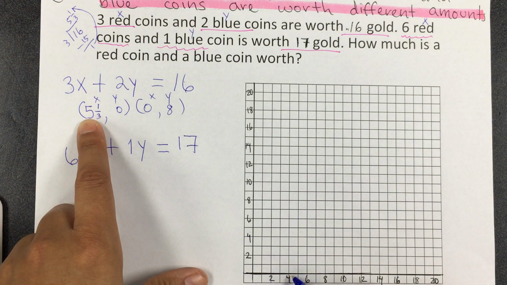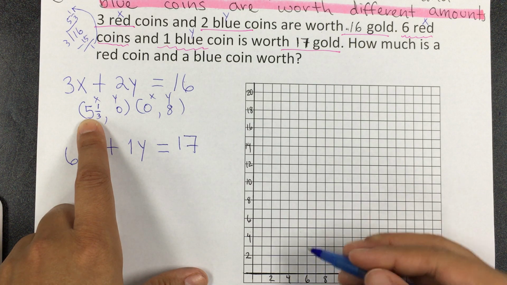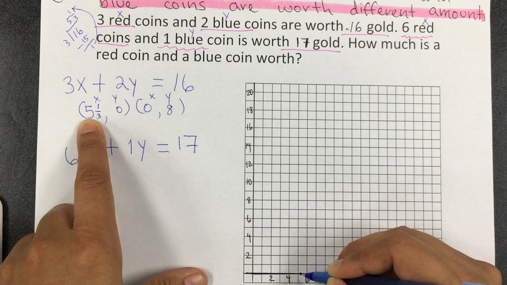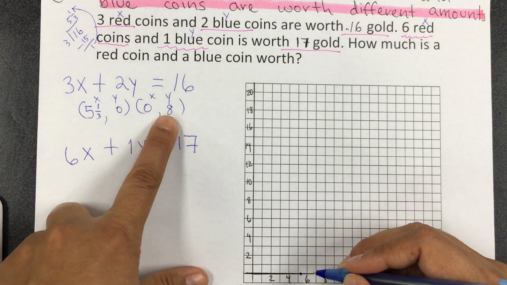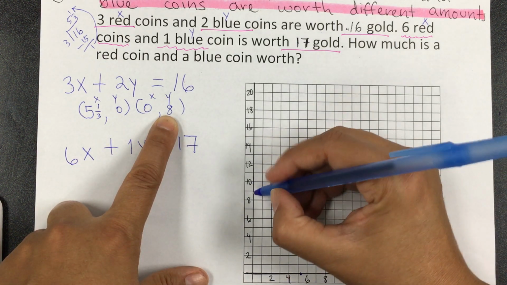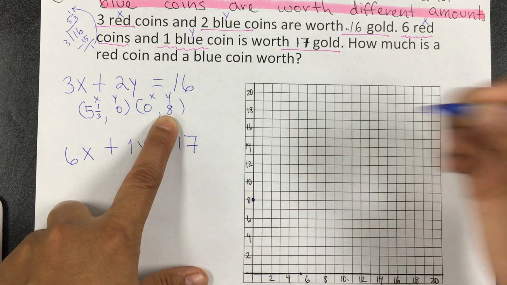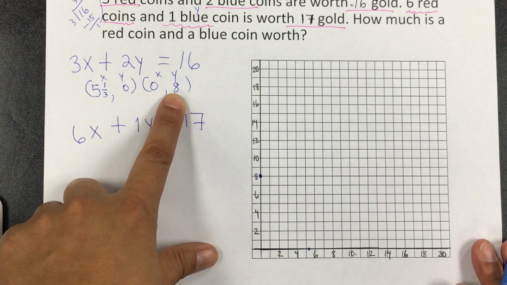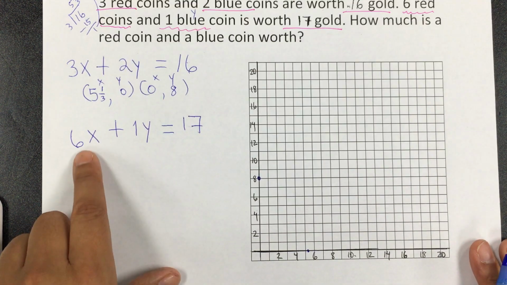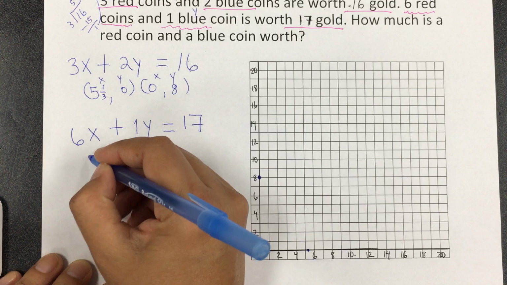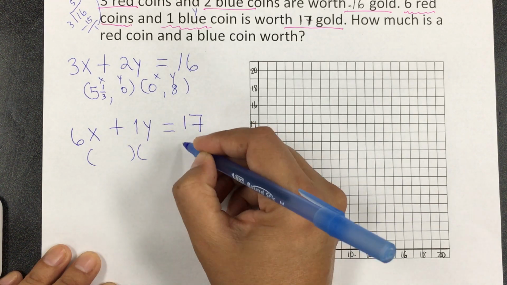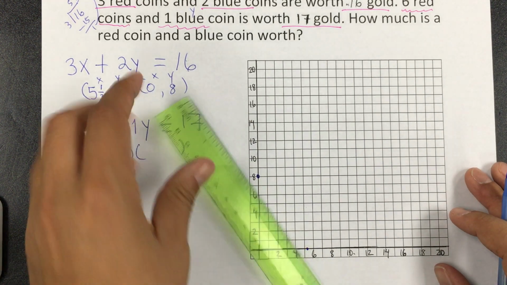So it's going to be 5 and 1/3 right here. Then that means that I have 5 whole squares, and then the next one you just cut into 3 equal parts, and you put the decimal point here. For y, this is 8, so I just place it there. And then I'm going to look for the other intercepts. Oh, not before I connect this one though.